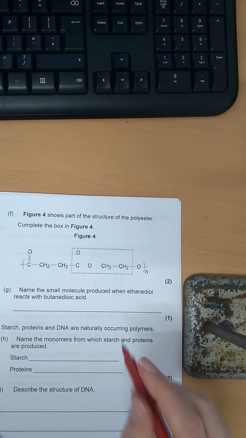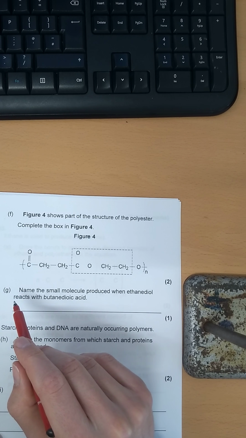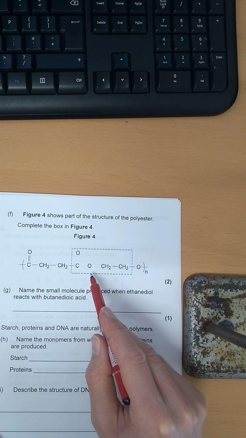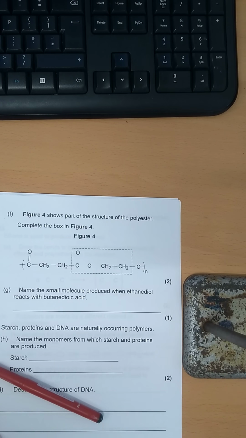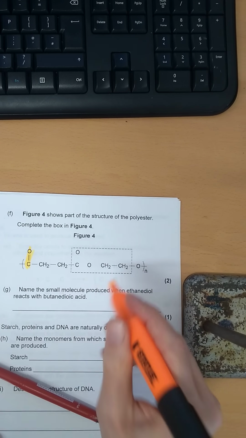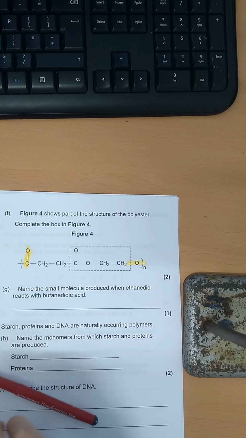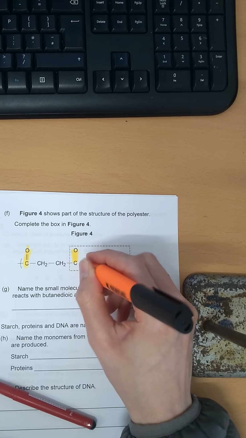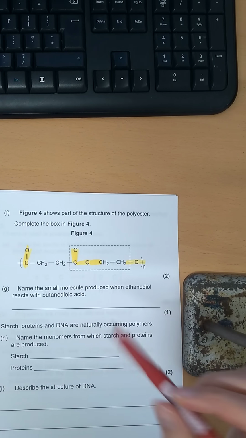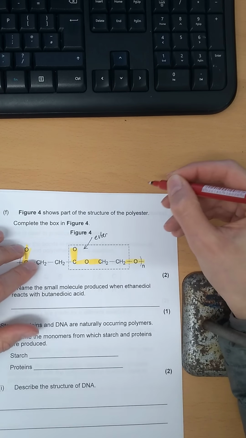The next one, this is getting harder now, so it says shows the structural part of the polyester. Complete the box in figure 4. So what we're having to do is add in bonds. Now it is providing us some hints. There's a bit of a hint here, and there's probably a bit of a hint here as well. So we've got to do this bond, and this bond, and this bond. Now if you can't remember, this is actually the ester bond here, and the ester functional group.